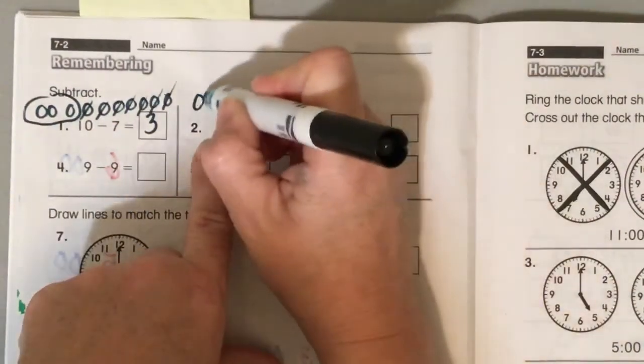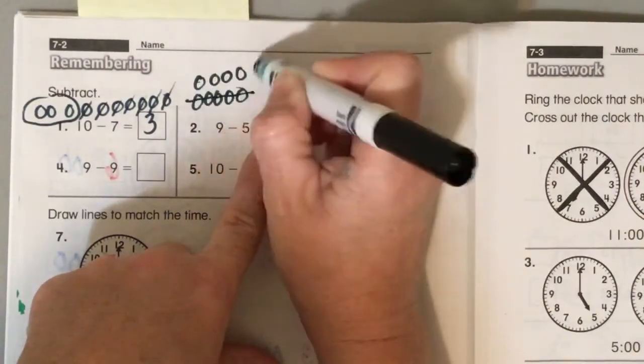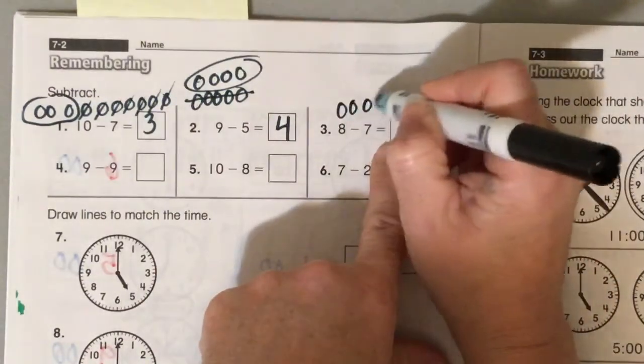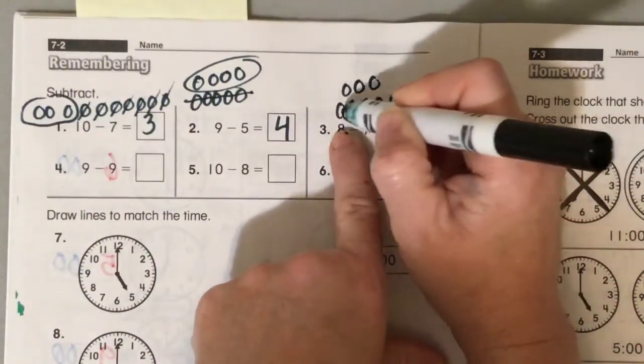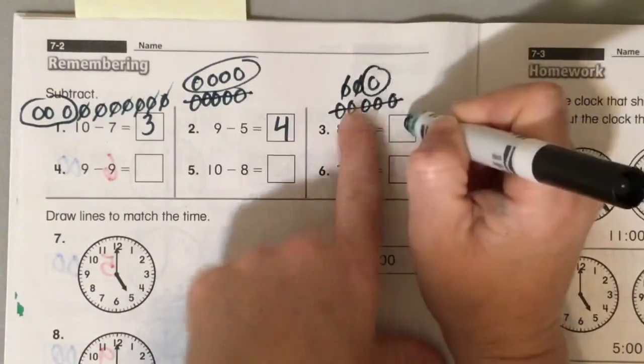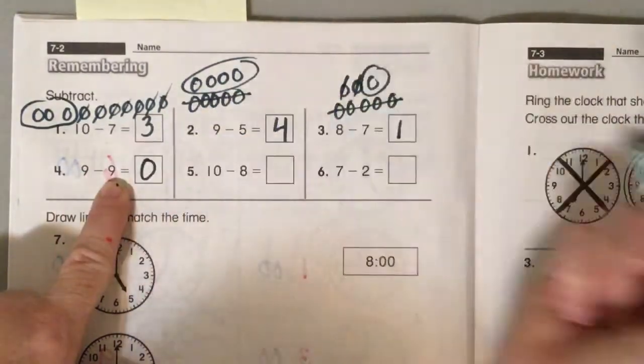9 minus 5. 1, 2, 3, 4, 5, 6, 7, 8, 9. Take away 5. 1, 2, 3, 4, 5. Ring the leftover 4. 8 minus 7, 1, 2, 3, 4, 5, 6, 7, 8. Take away 7. Ring the leftover, 1. 9 minus 9, I have 9. I take away 9, you know there's nothing left over.